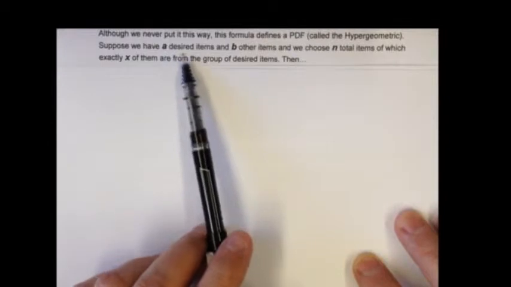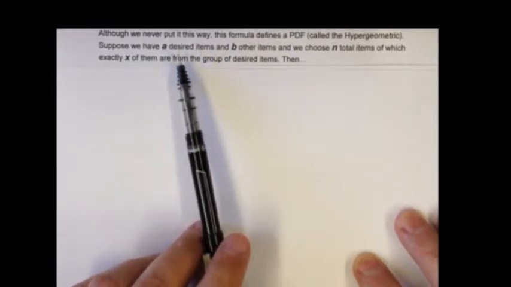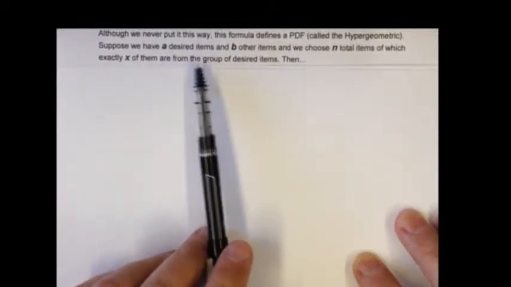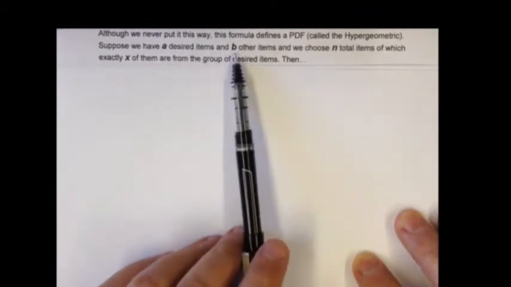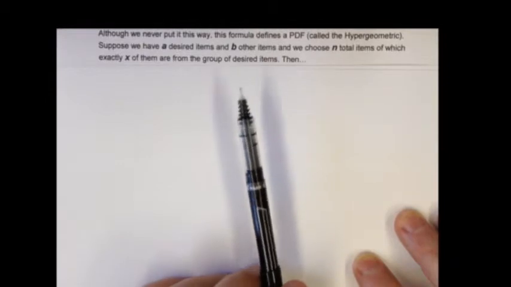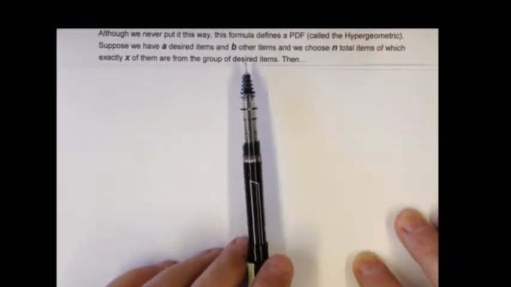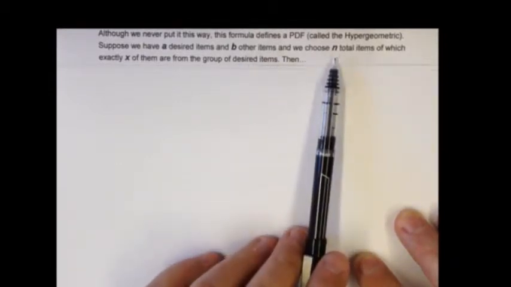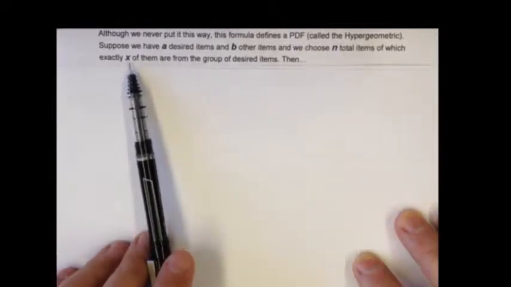Suppose I have A of the things I'm looking for. Like in the previous problem, I was looking for red marbles, so A would be the number of red marbles in the bag, and B is the rest of the stuff. In this case, they're just blacks, so B would be the number of black marbles in the bag. And I'm still choosing N total items, just like I've been using N, and X of them, just as I've been using X before, X of them are the things that I'm looking for.